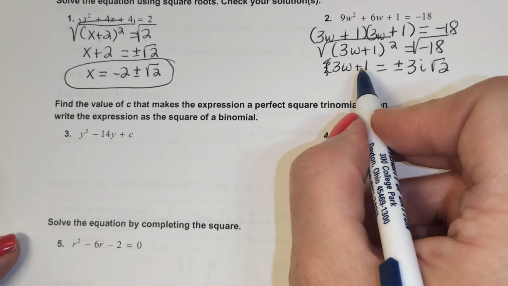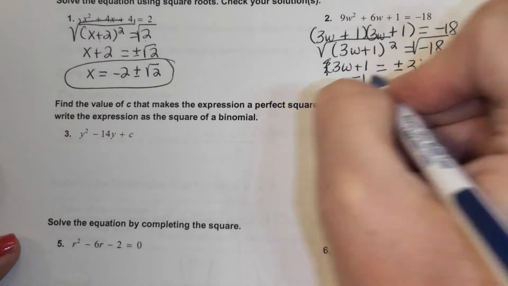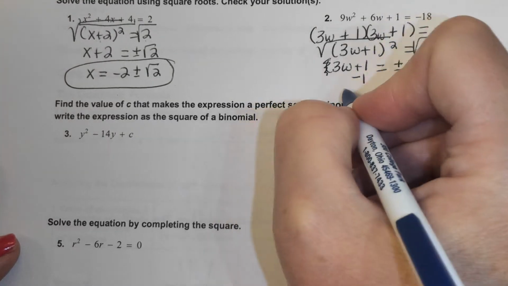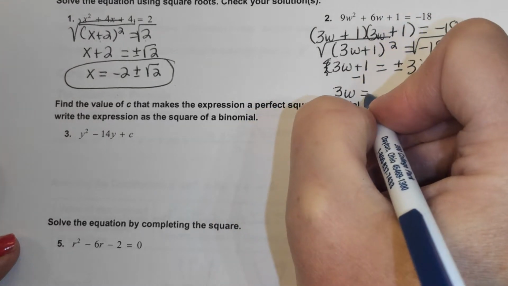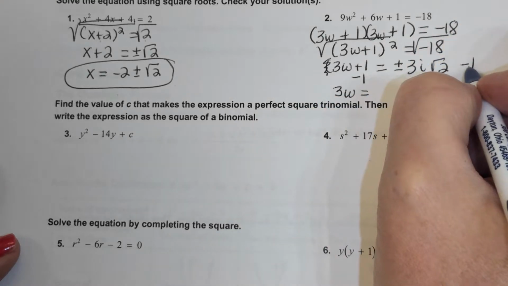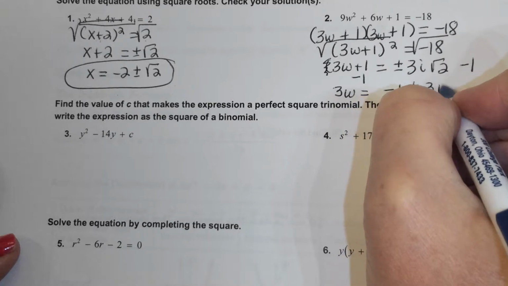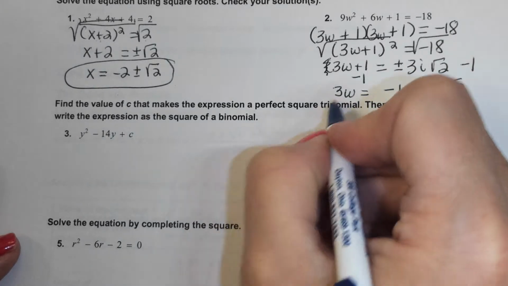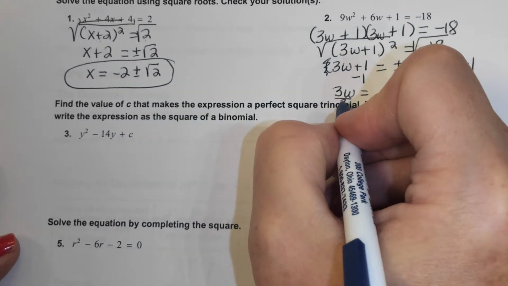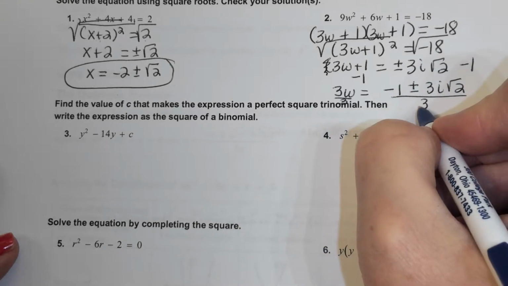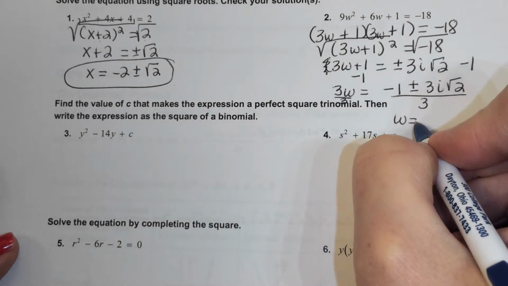Now solving this, I'm going to have to subtract 1 from both sides. So now I've got 3w equals, I like to put this first because that's the real part. Negative 1 plus or minus 3i radical 2, but I still have 3w, so I have to divide the whole thing by 3. These are going to be my answers then.